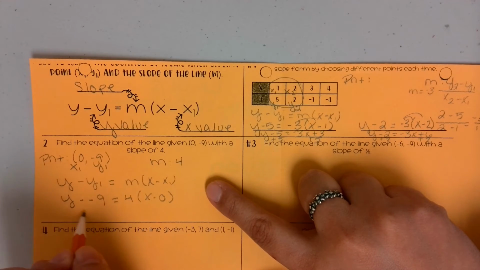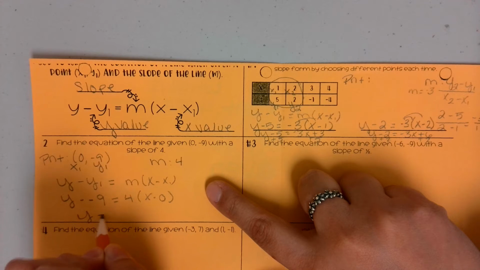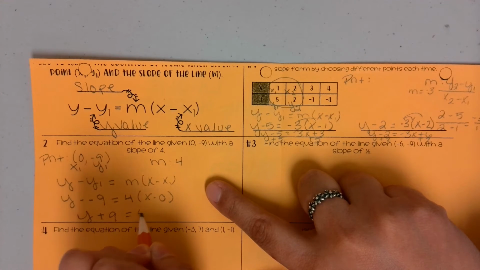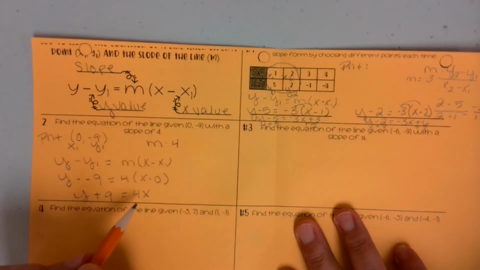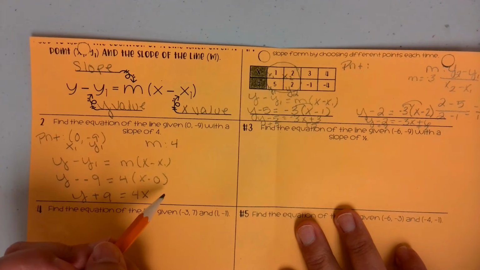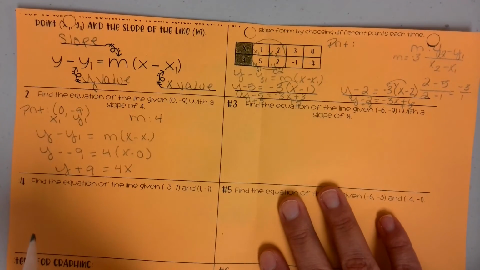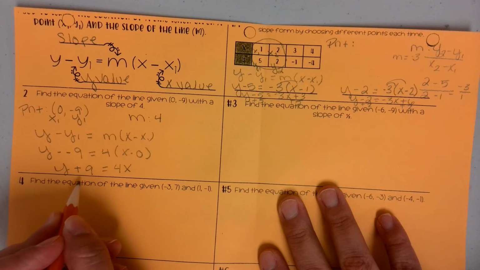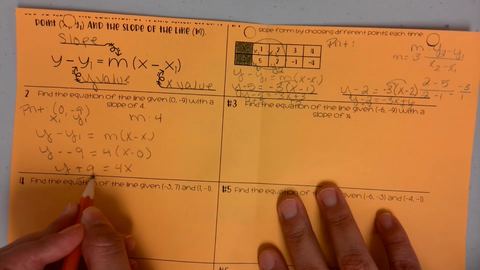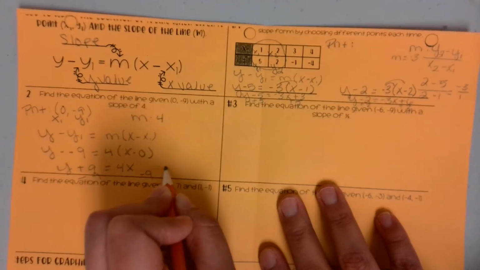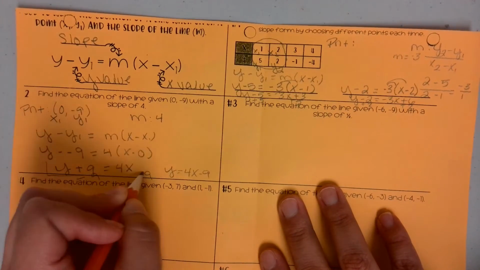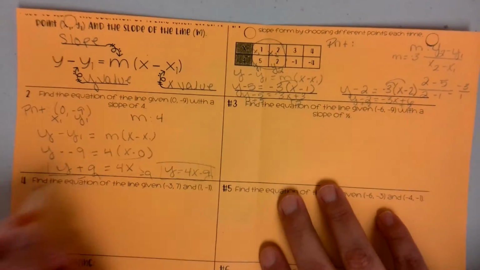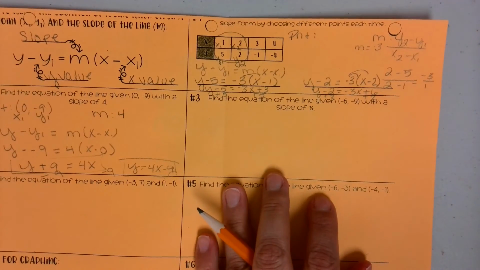Now I'm just going to clean this up a little bit because I know that two negatives make a positive, and I really don't need that 0, so I'm just going to leave it like that. It says write an equation, so I could leave it like that. I could move the 9 over to write it in slope-intercept form, whatever we want to do. If it asks for slope-intercept form, I would subtract 9, so I get y equals 4x minus 9. Both of these are correct. It just depends what the question wants.